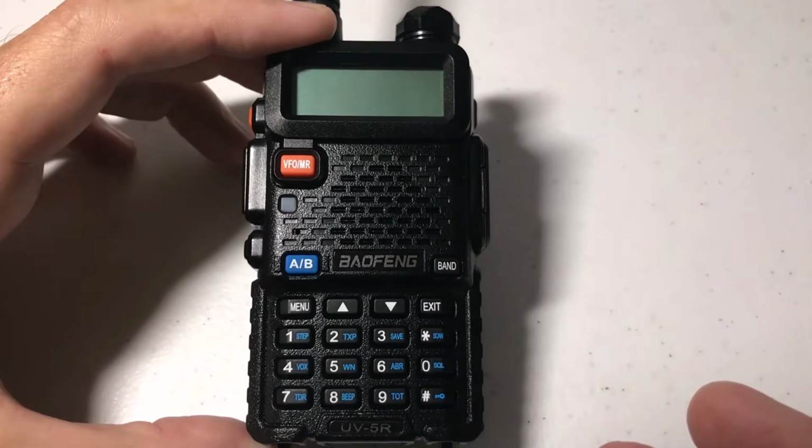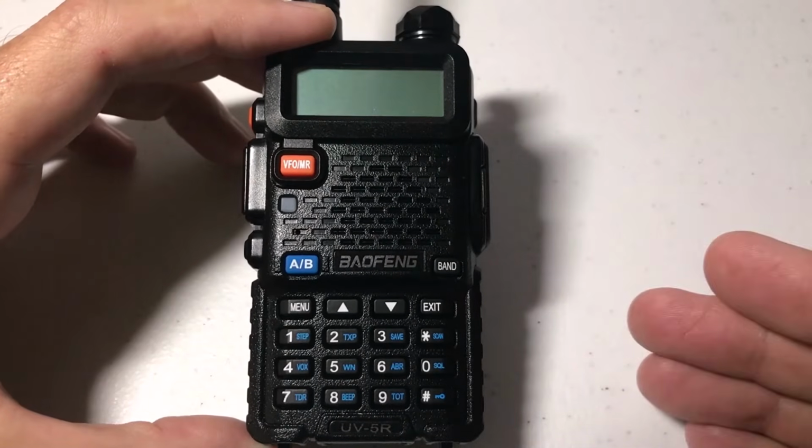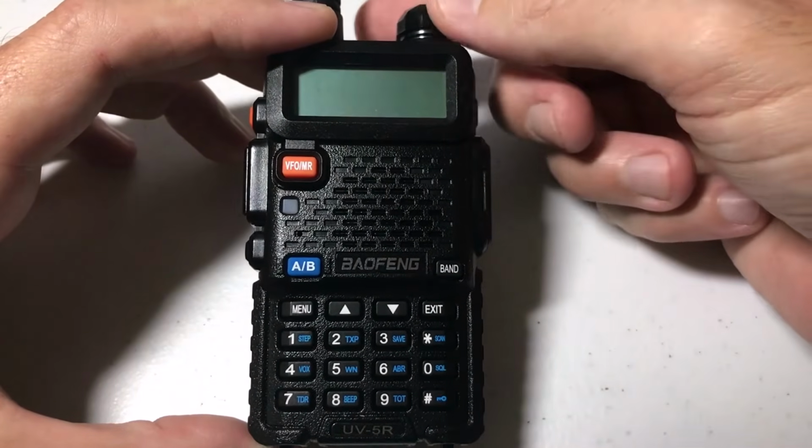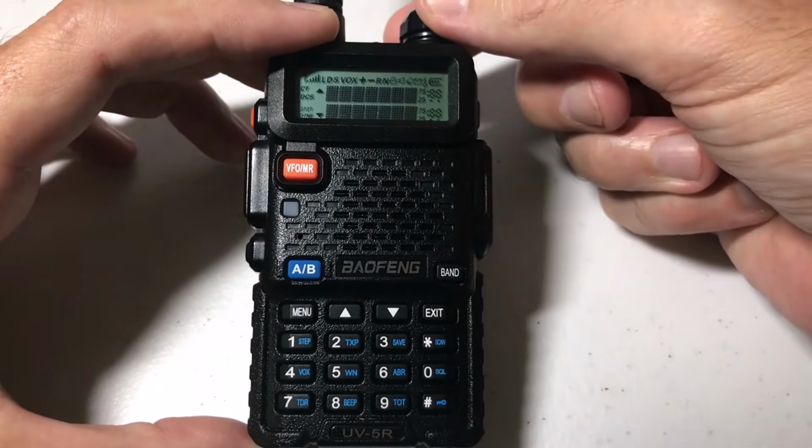In today's video, I'm going to show you how you can adjust the voice prompt options on your Baofeng UV5R radio. What are we talking about with voice prompt? I'm going to turn this on.